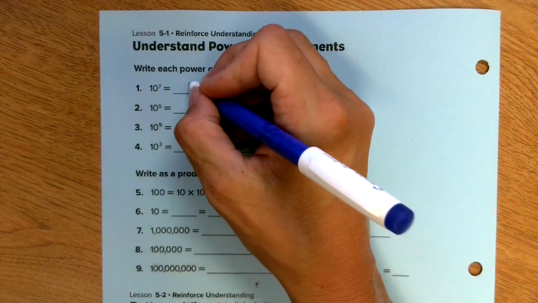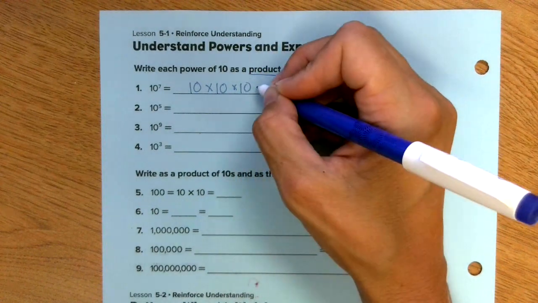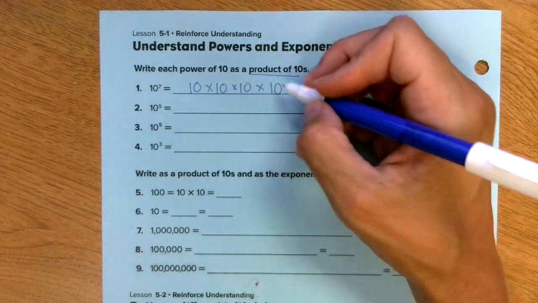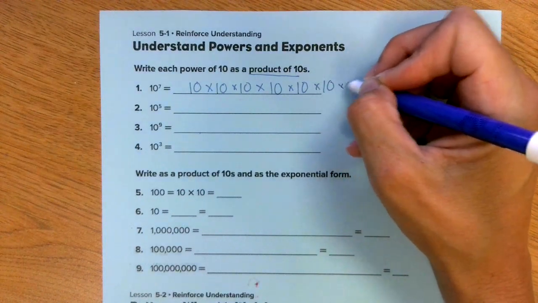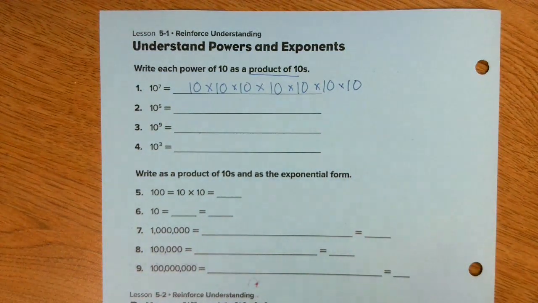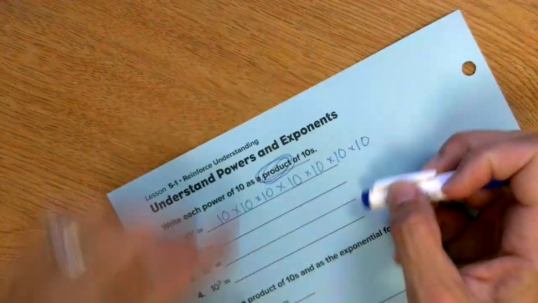So we know that 10 to the power of 7 means we're going to have, oh gosh, good golly, how many 10s are we going to have? 4, 5, 6, 7. No thank you, right? But that's not what they're asking for. That's the expanded form. So you really need to write the product. So what would that mean?